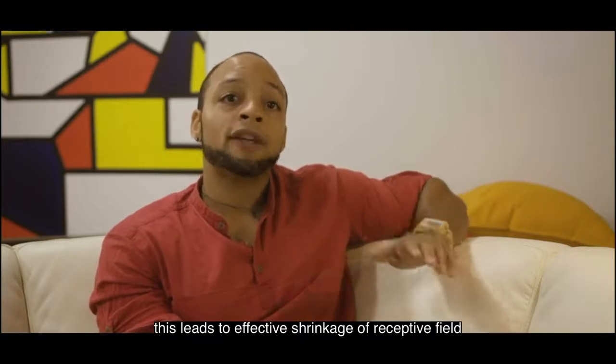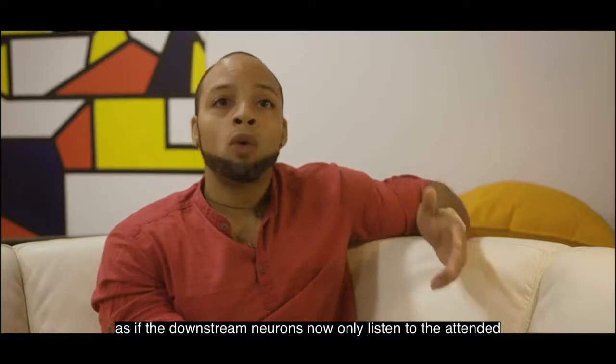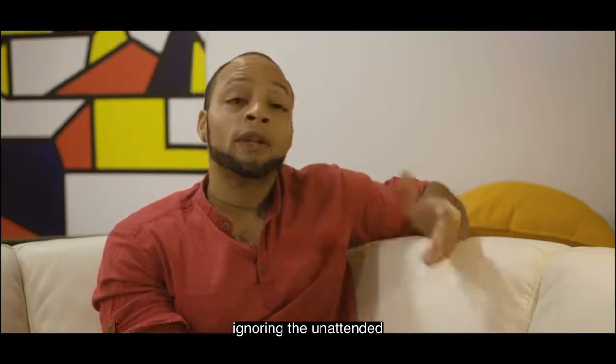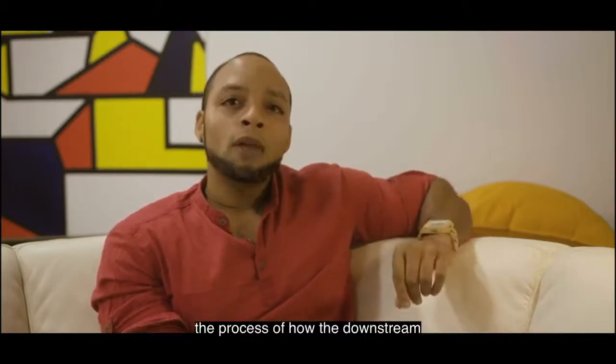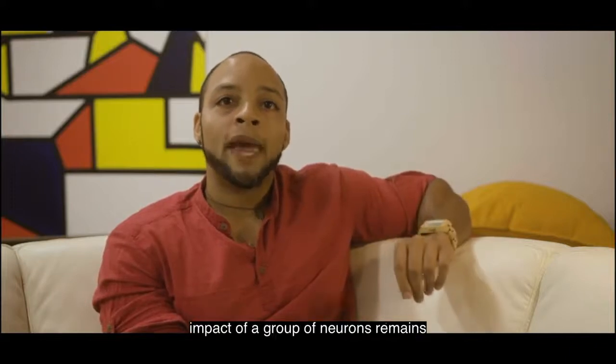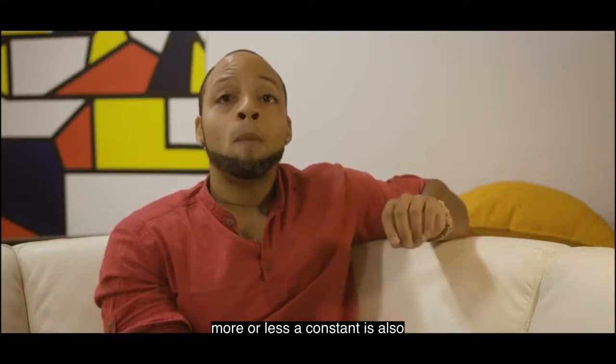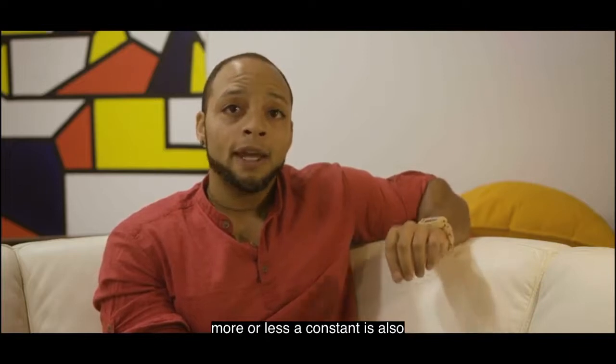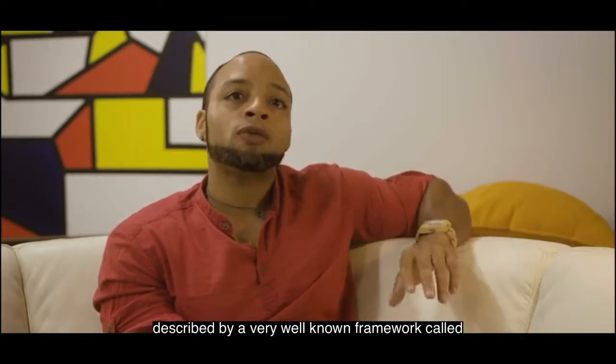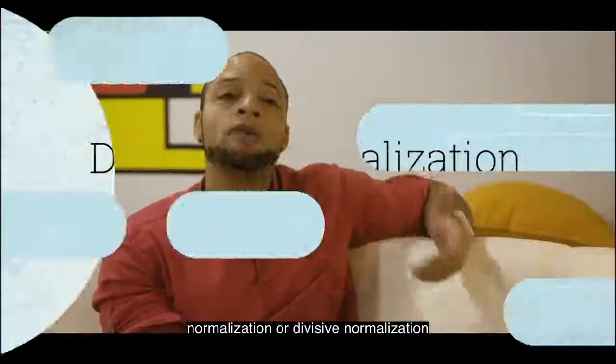This leads to effective shrinkage of a receptive field, as if the downstream neurons now only listen to the attended, ignoring the unattended. The process of how the downstream impact of a group of neurons remains more or less a constant is also described by a very well-known framework called normalization, or divisive normalization.